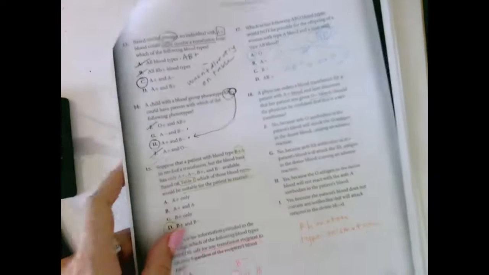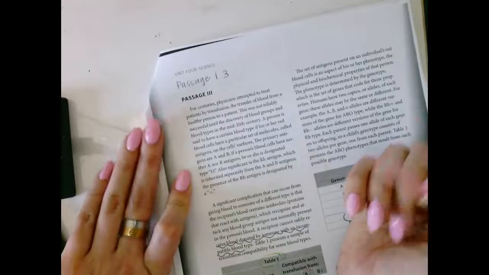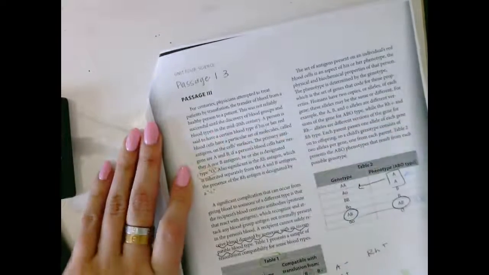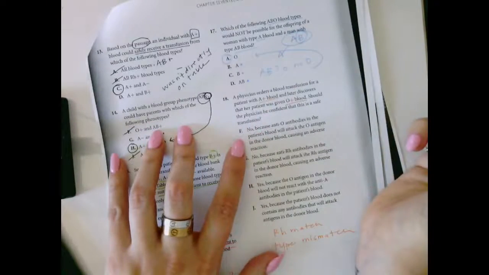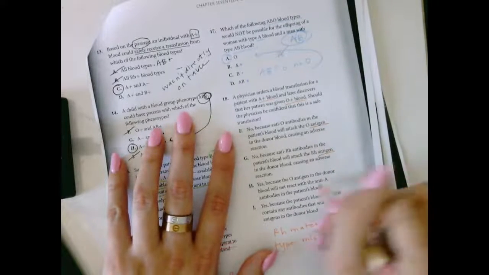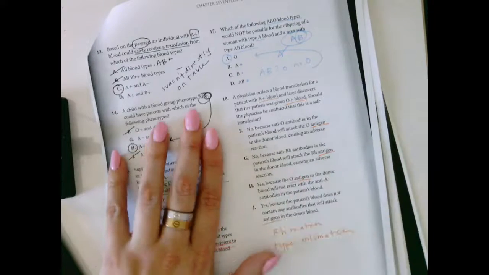Okay, so let's see. Is it safe or not? So we'll go back to the passage. Now this says, the primary antigens are A and B. If a person's blood cells have neither antigens, then there's type O. Okay, so let's see. O antigen. So let's see, I'm going to look for antigen talk. Okay, so there's antigen mentioned here, antigen mentioned here, antibodies, the O antigen, antigens.